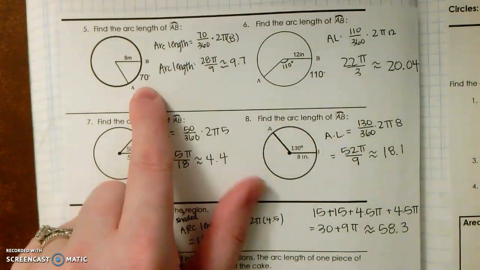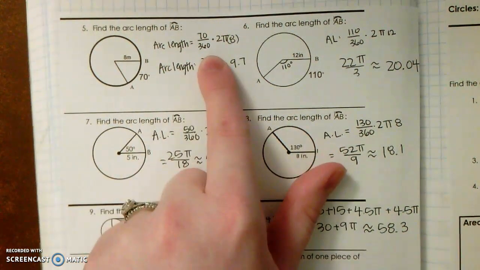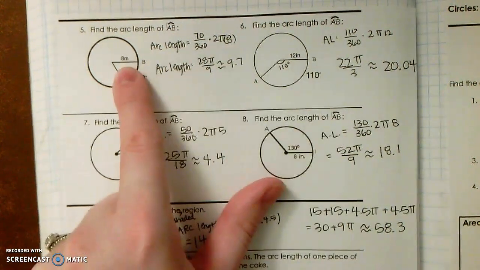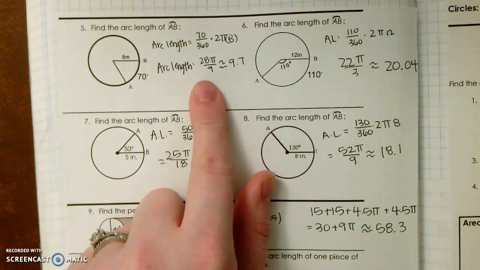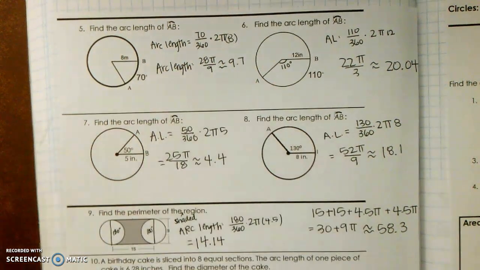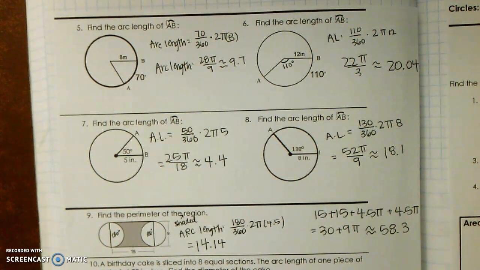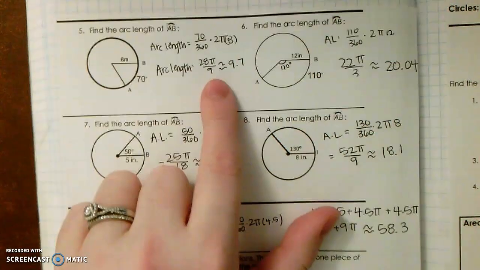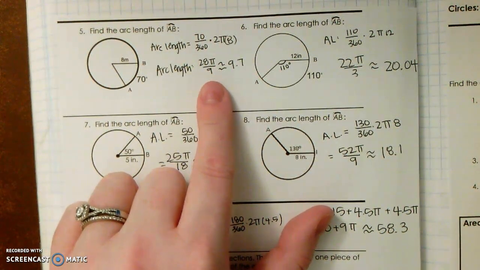So here, the arc measure is 70 degrees, so we do 70 divided by 360 times 2 pi r, which in this case is 8. So that would give us 28 pi ninths, or 9.7 approximately, and that would be in meters. And you're going to have a quiz on Canvas that will be multiple choice, and you'll need to keep it with pi, and all of the answers have pi. So whatever this is, that would be your answer. So on this one, the answer would be 28 pi ninths.